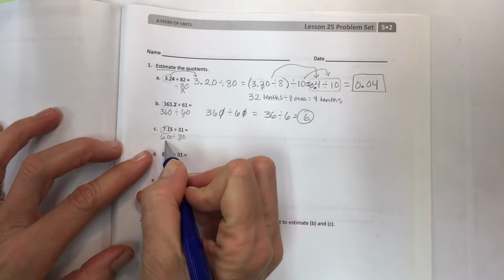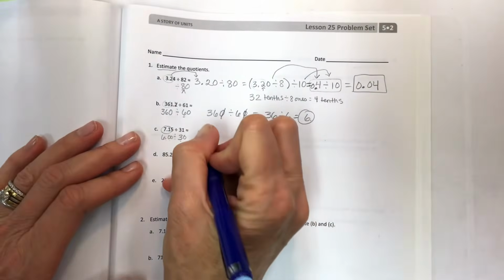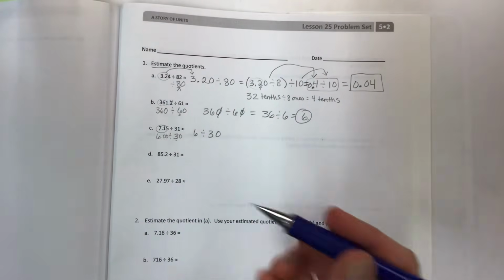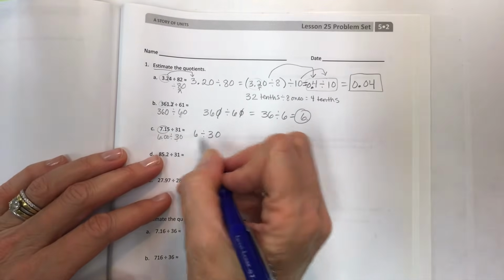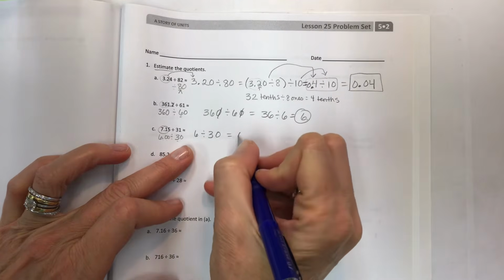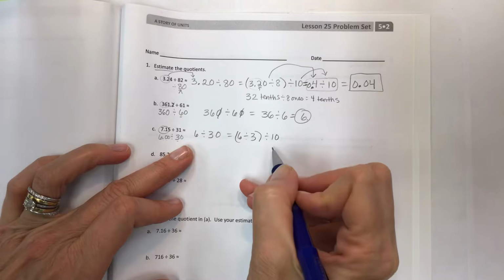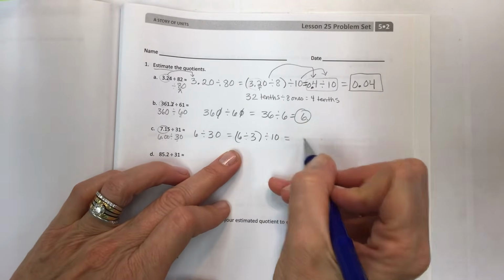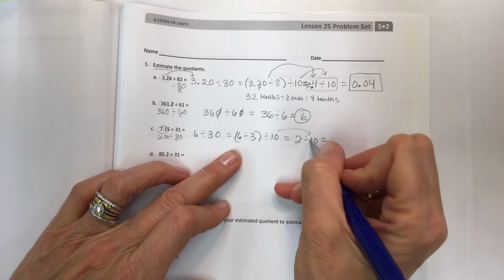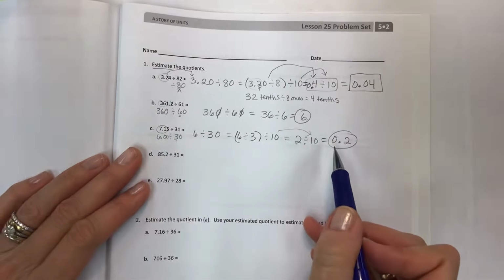Again, with the 0.00, you don't have to use that. You can do 6 divided by 30 as our new estimated expression. But take the 30 apart, so 6 divided by 3, step 1, divided by 10. Solve that for 2, but don't forget to divide by 10. And when I have 2 divided by 10, I will end up with 2 tenths.